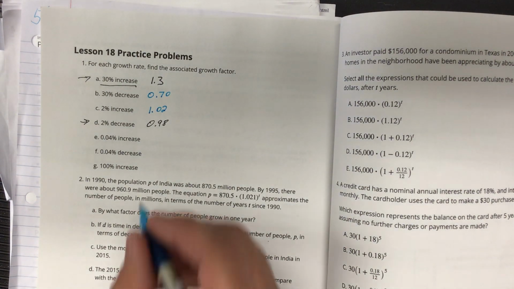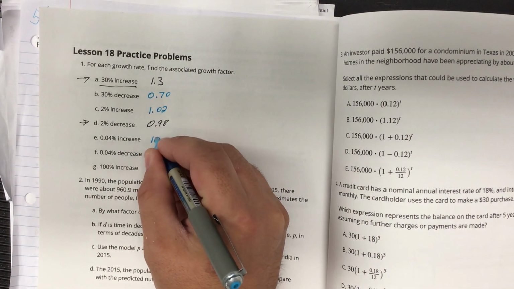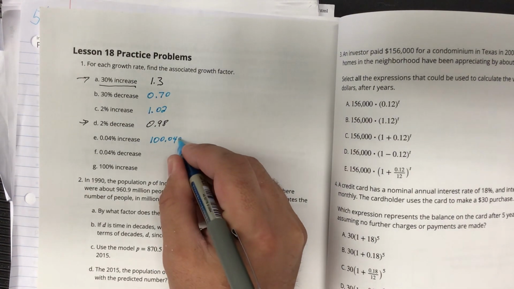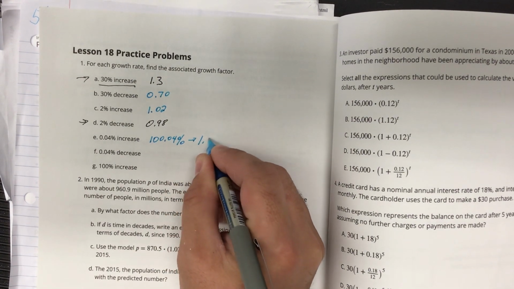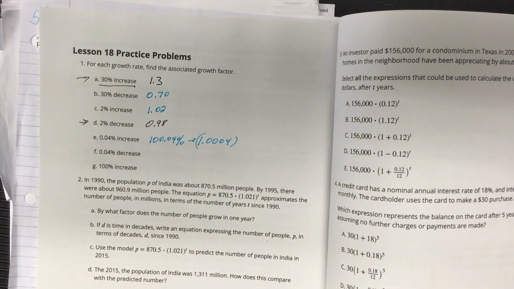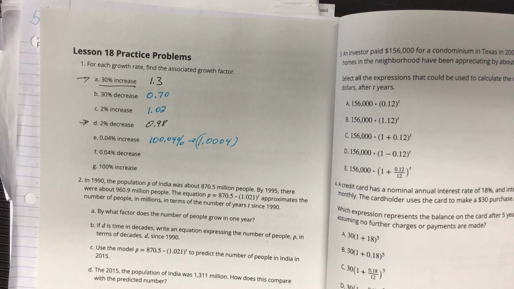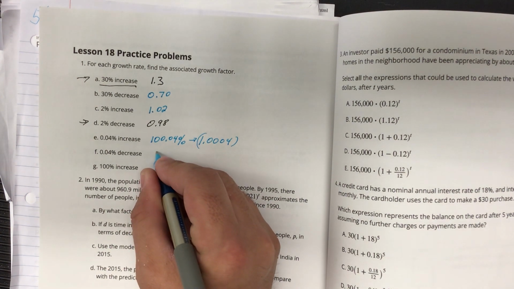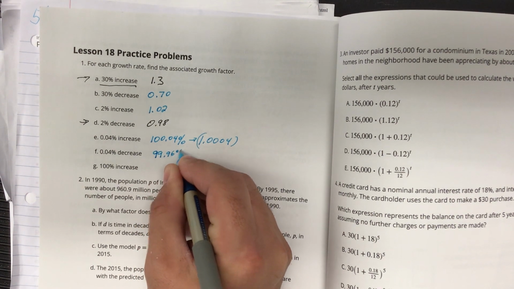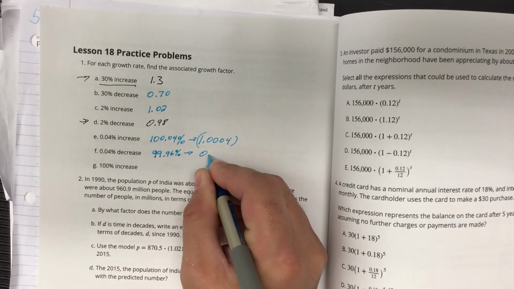E, adding to 100. So it would be 100.04%. And then a decimal, remember, 1.0004. So it is tricky there. Watch the decimal points. The other one is the exact opposite. I'm going to subtract it from 100, and I get 99.96%. Drop the percent and make it a decimal.